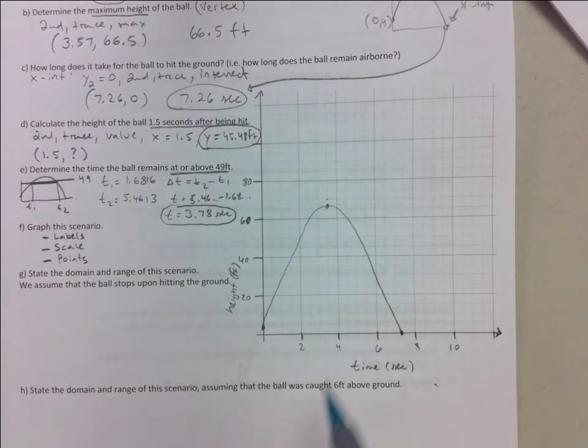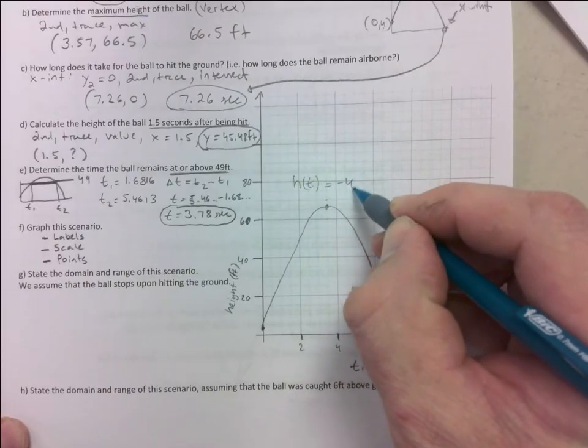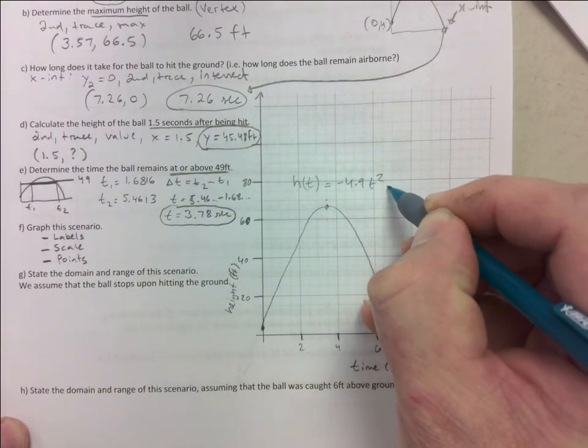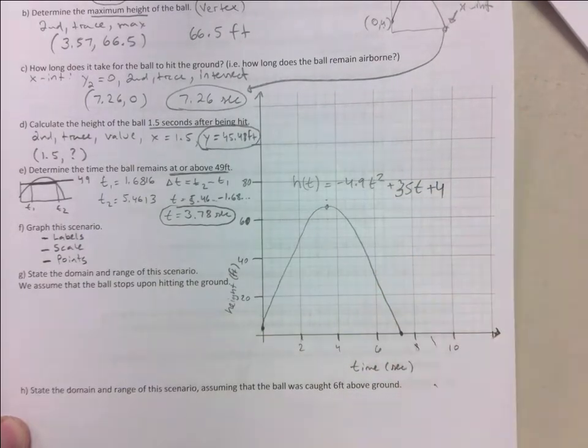Okay. So one thing that's missing, I would just make sure you label the equation somewhere on there.